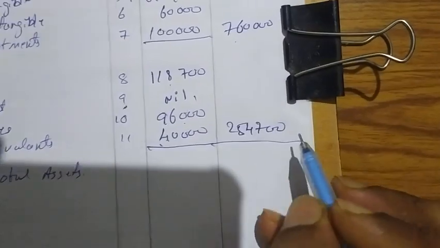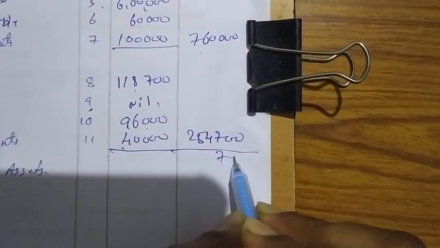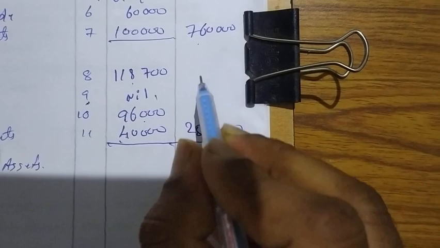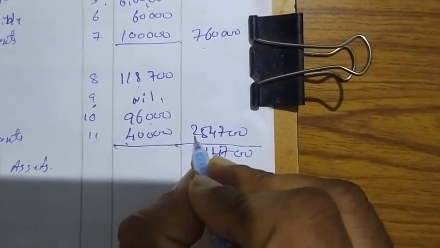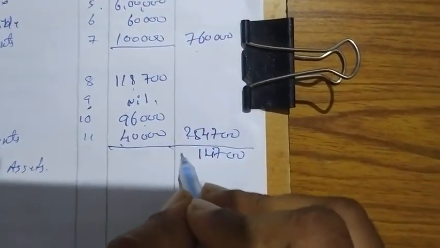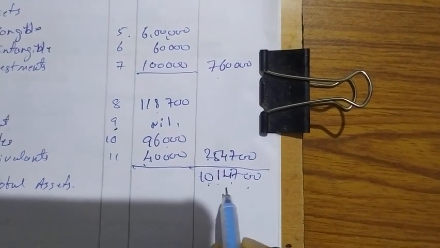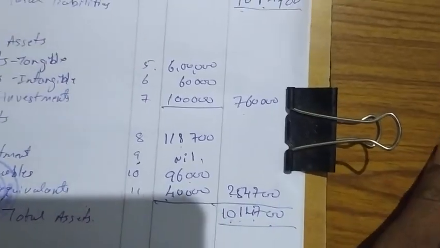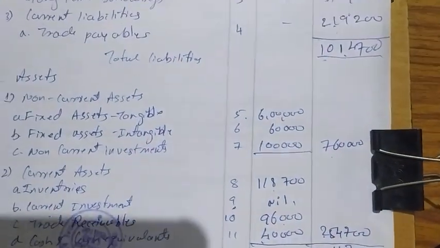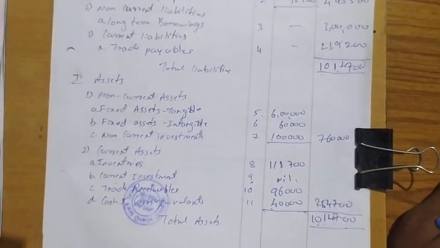So make the final total: 700; 4; 5 plus 6, 11, carry 1; 2 plus 1, 3; 3 plus 7, 10. So 10 lakh 14,700 total of assets and 10 lakh 14,700 total of liabilities. So our balance sheet is tallied here.